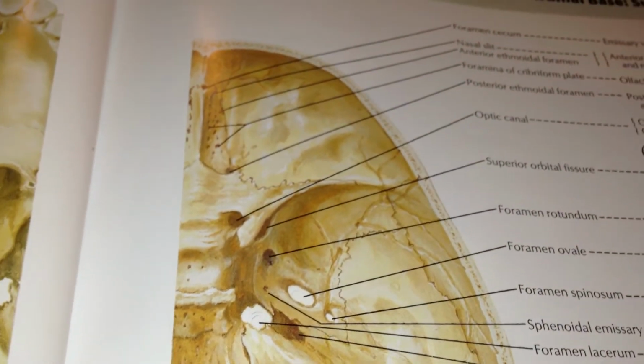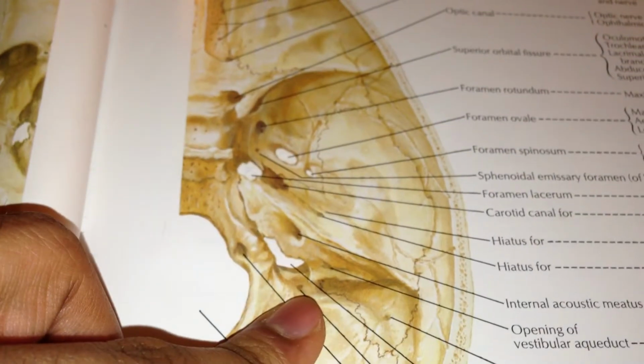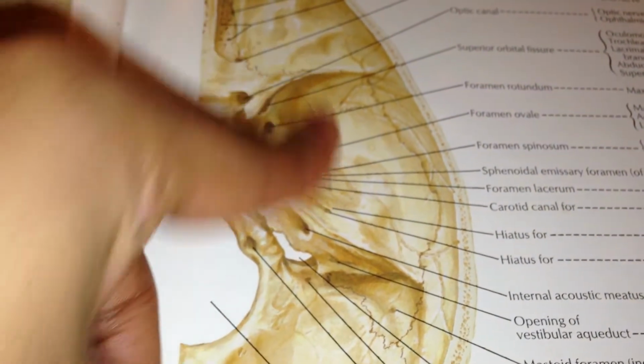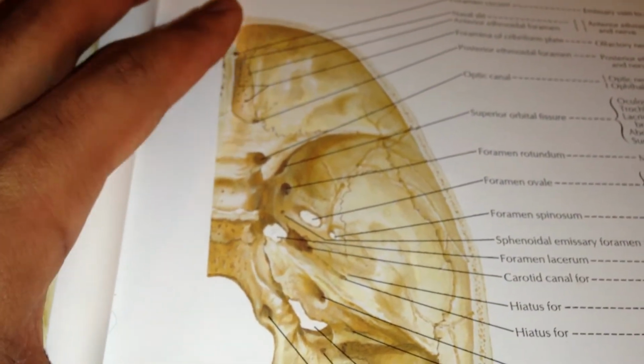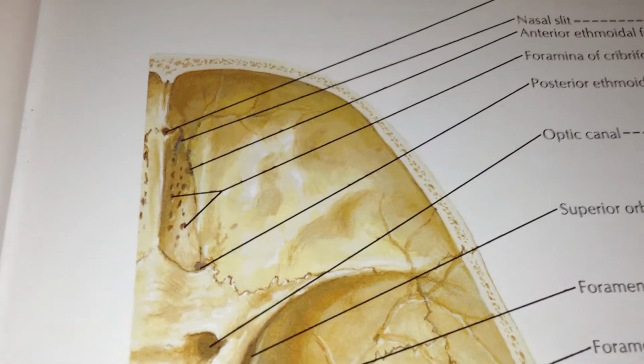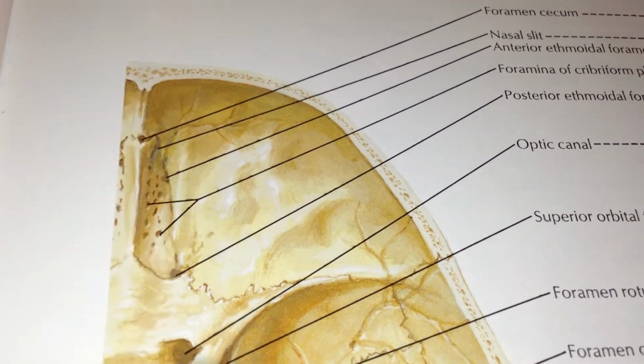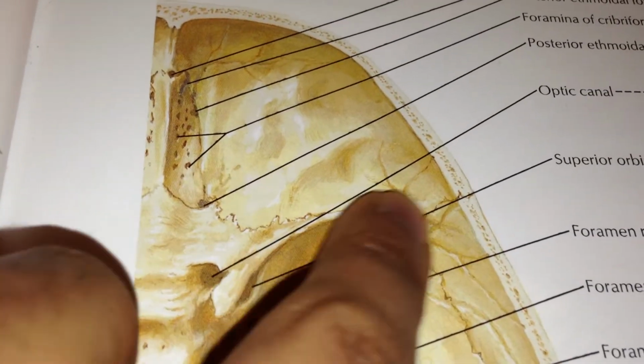And the cranial base consists of three fossae. It consists of an anterior cranial fossa, a middle cranial fossa, and the posterior cranial fossa, okay? Now, as you can see in these three fossae, there are indentations, and that is for the brain, okay? So, let's go ahead and start with the anterior cranial fossa. In the anterior cranial fossa, you have your borders. You have your anterior border, which is the frontal bone, and you have the posterior border, which is the lesser wing of the sphenoid.